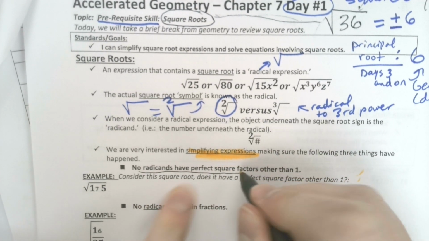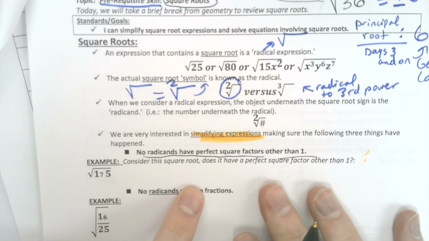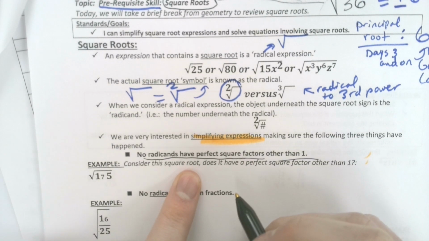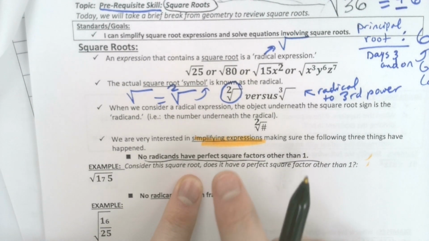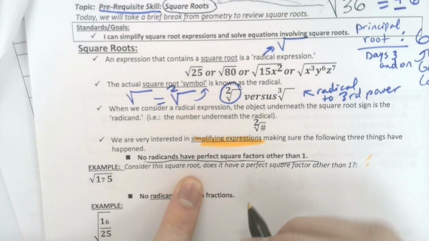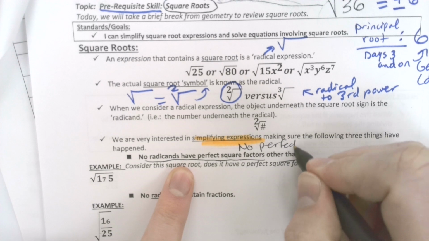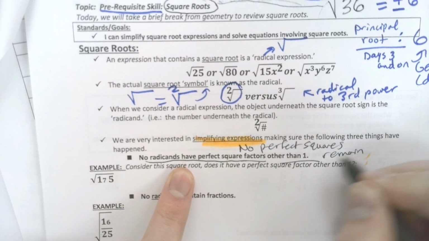So no numbers underneath the radical have perfect square factors other than 1. So when we simplify this, we need to break it down so that the only number that is left under a radical is a number that cannot be broken down. So when we simplify, no perfect squares remain.